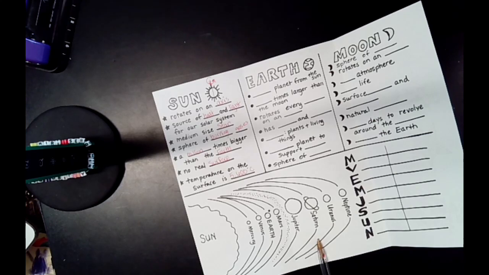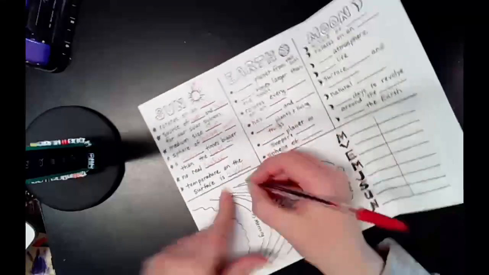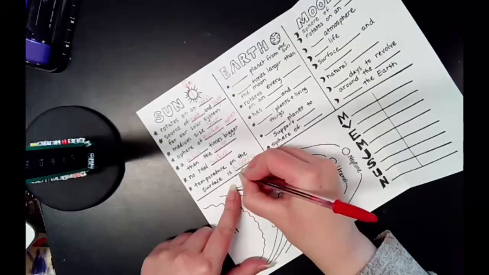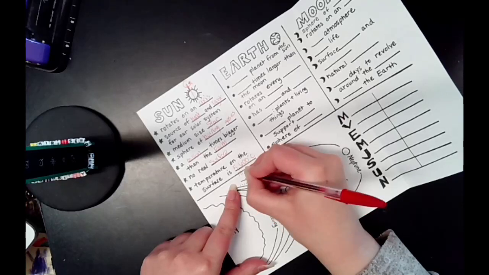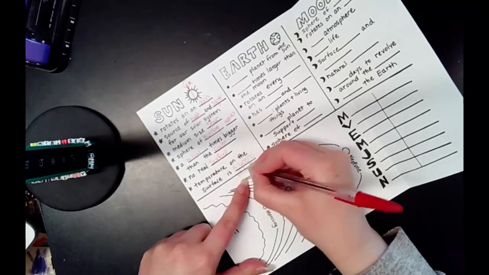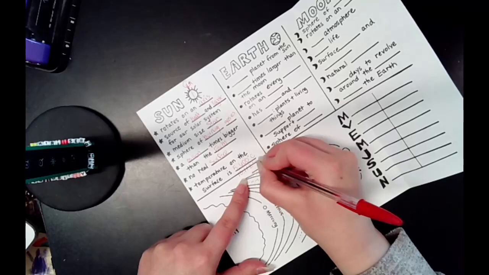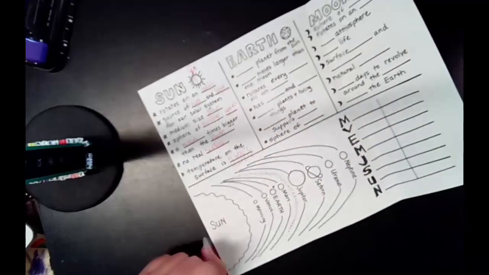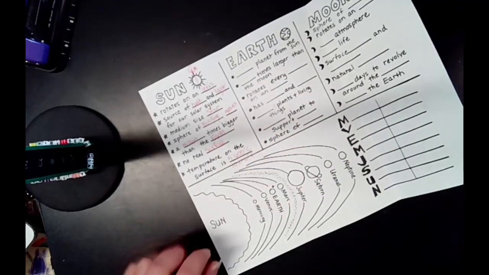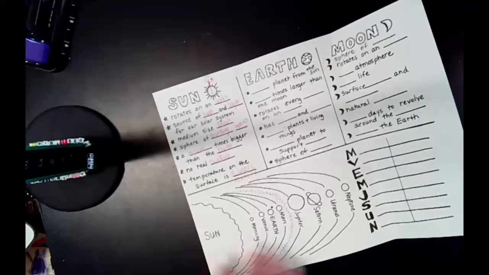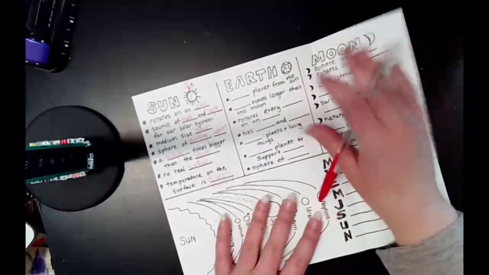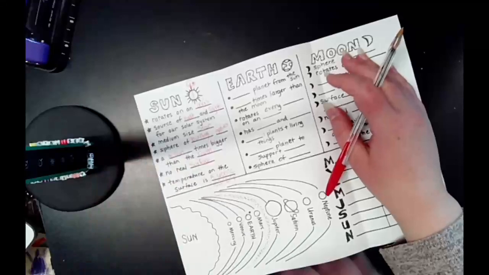Whoo! So that is, ready? That is 10,112 degrees Fahrenheit. So that's pretty darn hot, y'all. So yeah, nobody would be able to get even close to that without burning on impact. All right, and that is our beautiful sun.